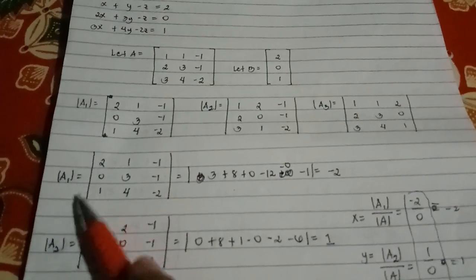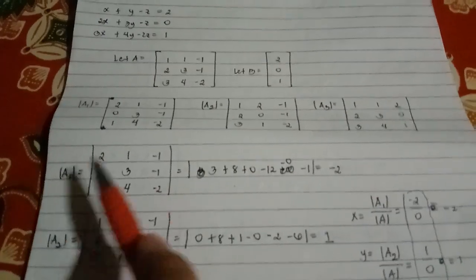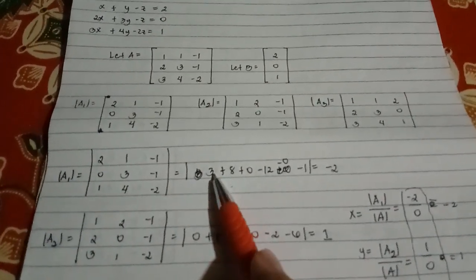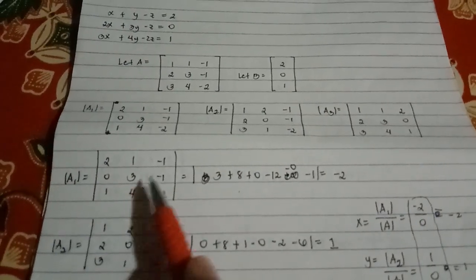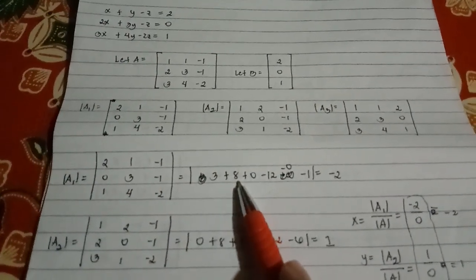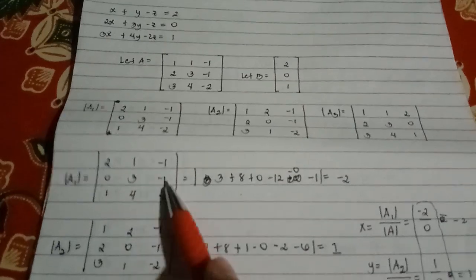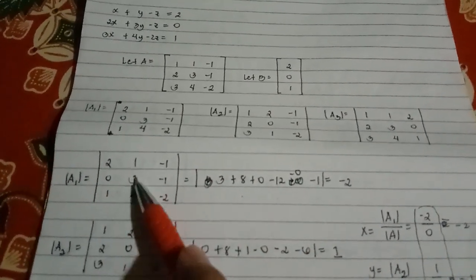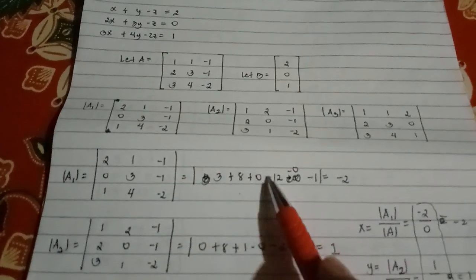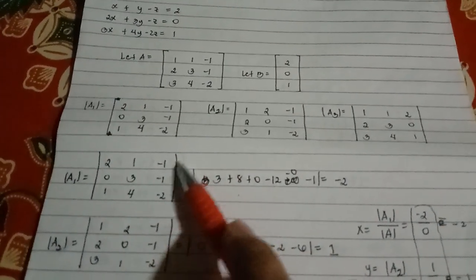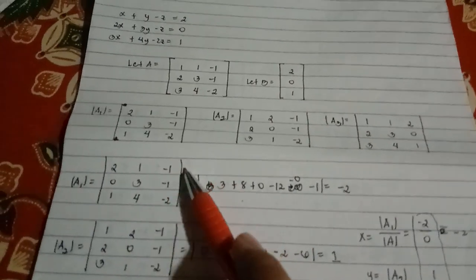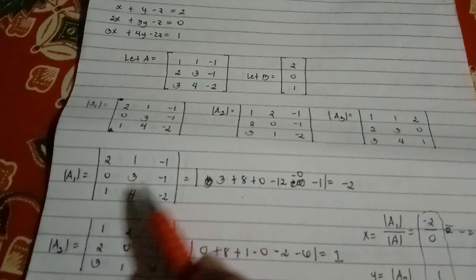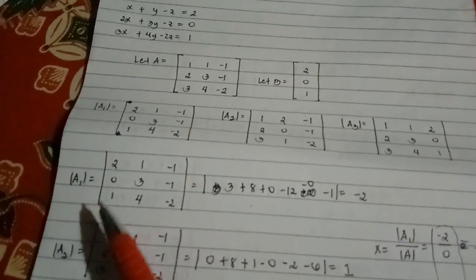So to find the determinant of A sub 1, we multiply 2 times 3 times negative 2, which is equal to negative 12. 0 times 4 times negative 1 is equal to 0. 1 times negative 1 times 1 is equal to negative 1. 1 times 3 times negative 1 is equal to negative 3, so it becomes positive, because negative 1 times negative 1 is equal to positive 1.